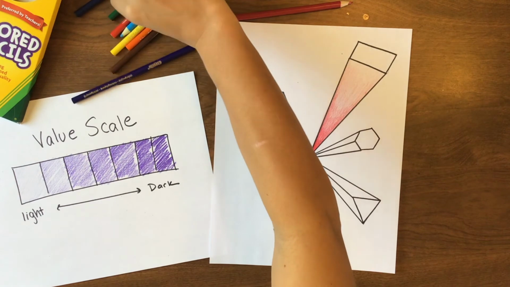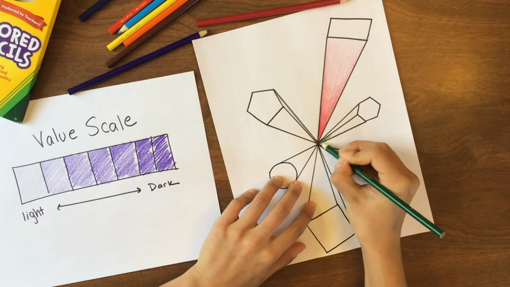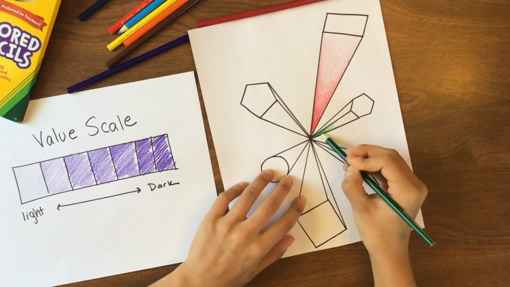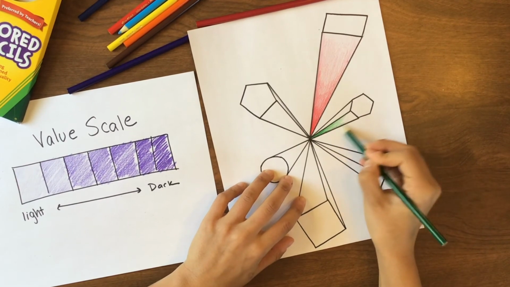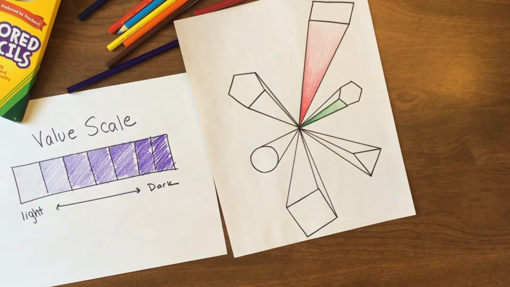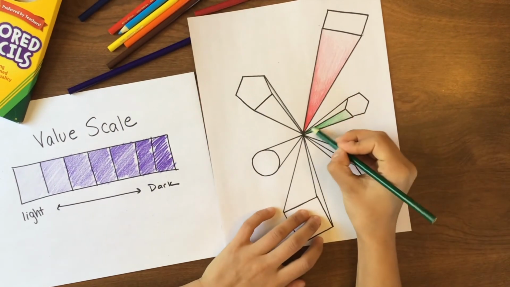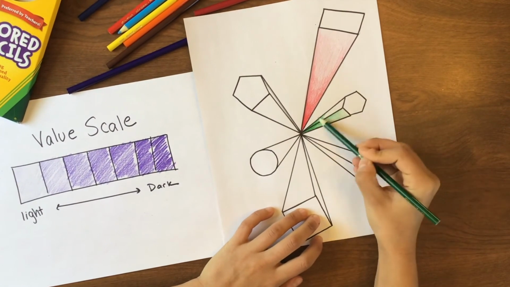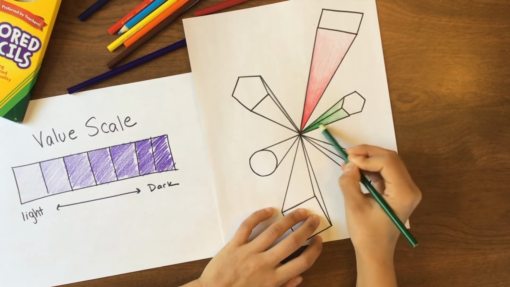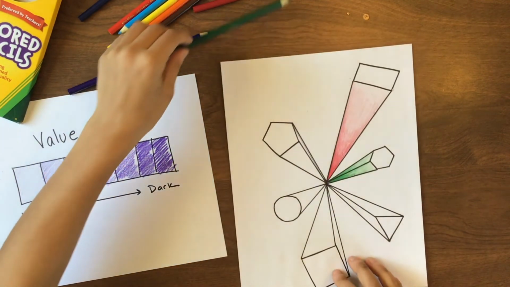So I think I might do my next one in green. This one's a little shorter, so I'm going to start with my darkest and get a little lighter. And you're going to continue this step for every single one of your shapes.